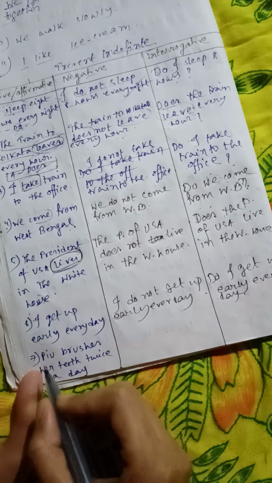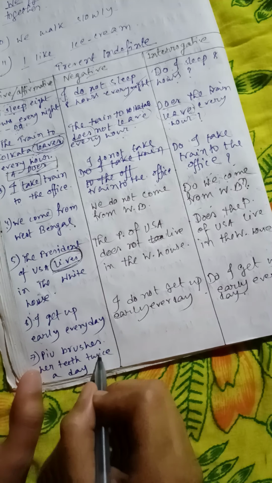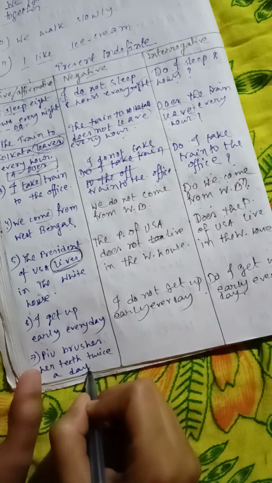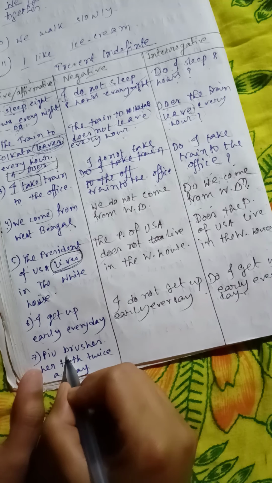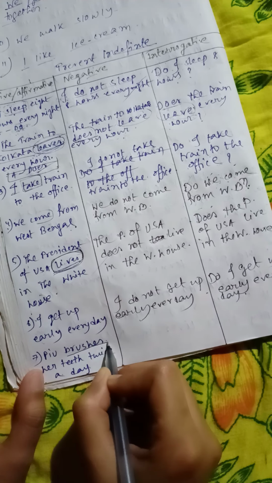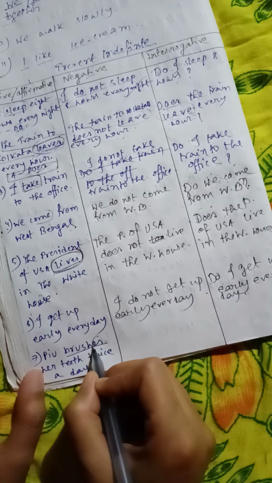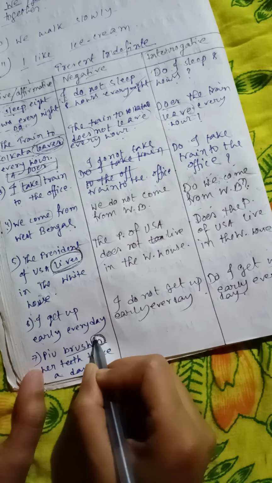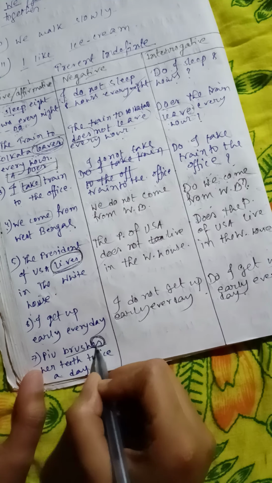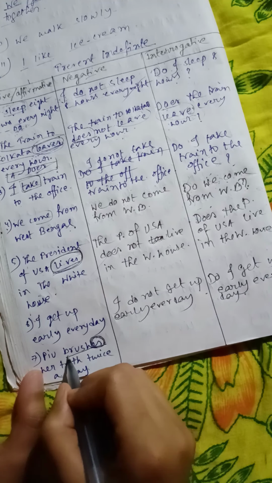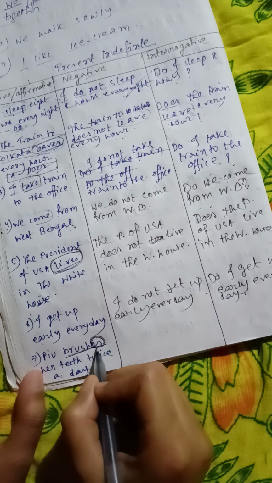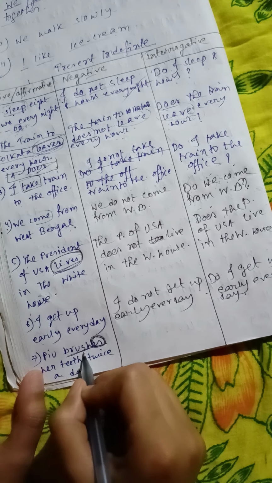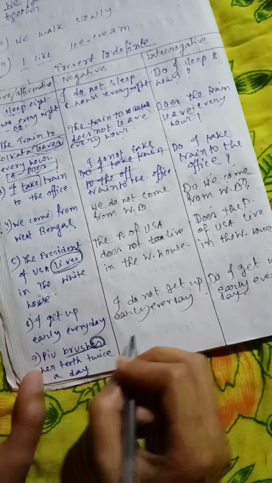Okay. The last sentence is, Pu brushes her teeth twice a day. Here the main verb is brushes, and we can find that there is an extra es. The main verb is brush, but es is added with it, so the auxiliary verb here is does.